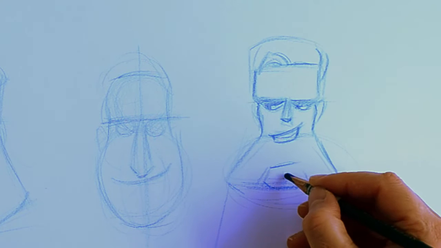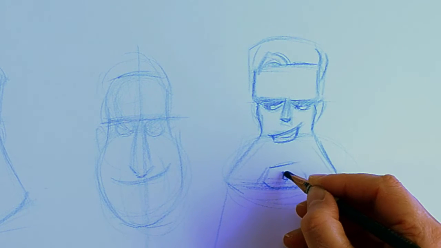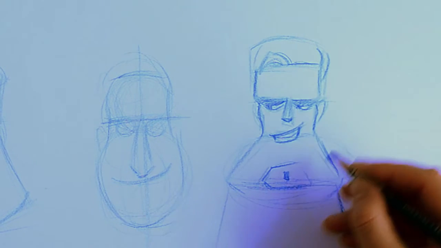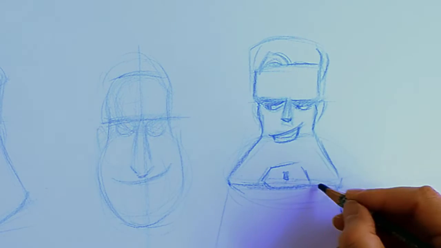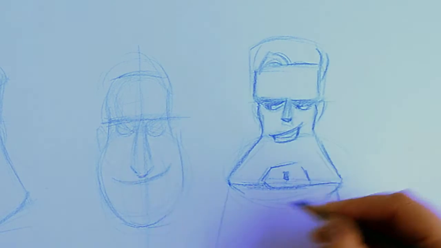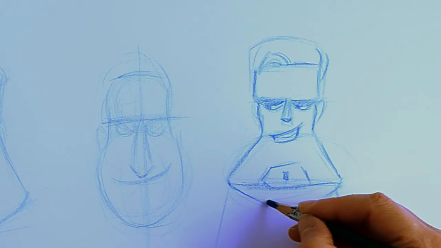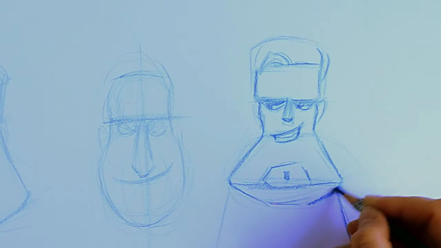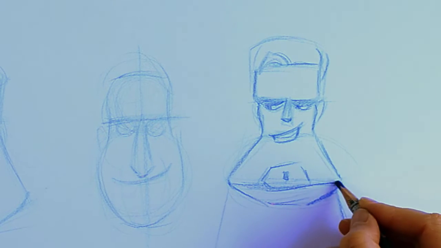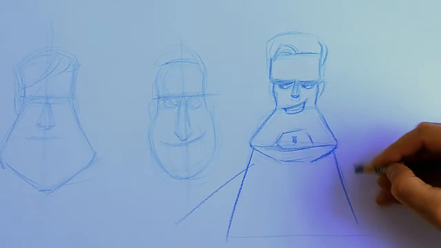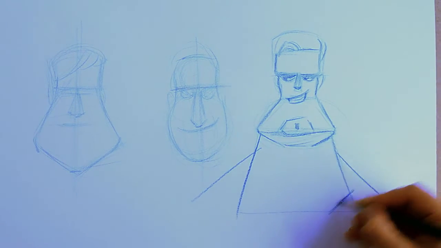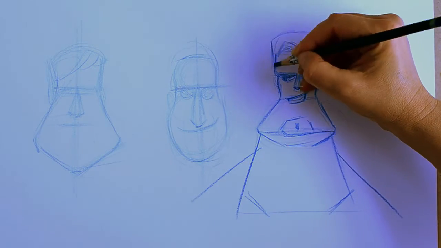So, and here you can have the chin also as a square, and define the chin here and this kind of area under the chin, and the neck. Maybe he has shoulders like that, really broad shoulders.